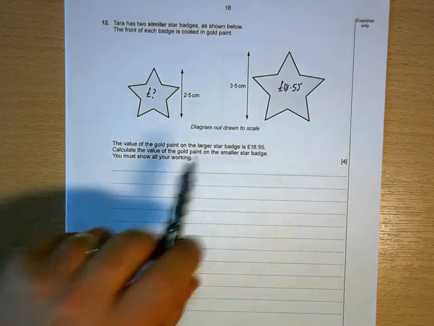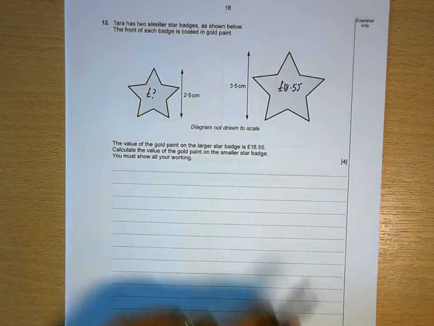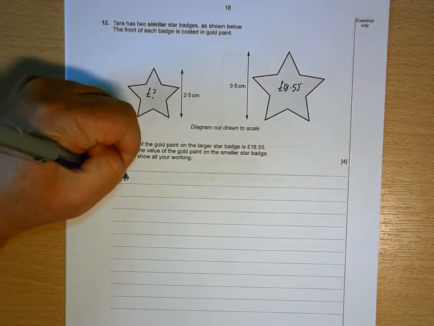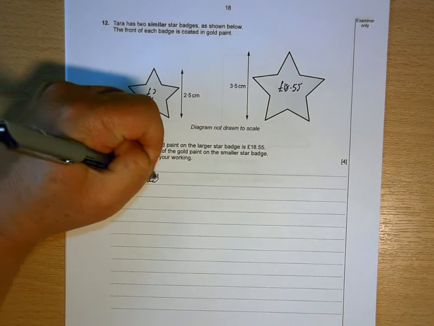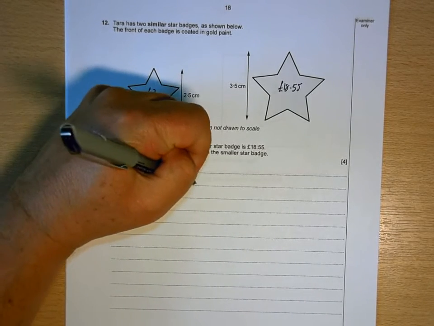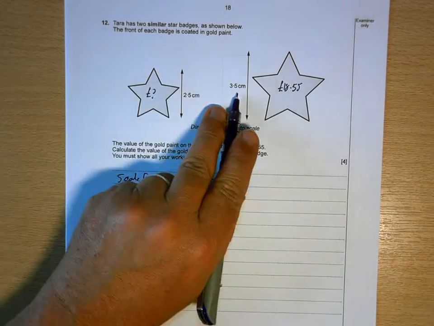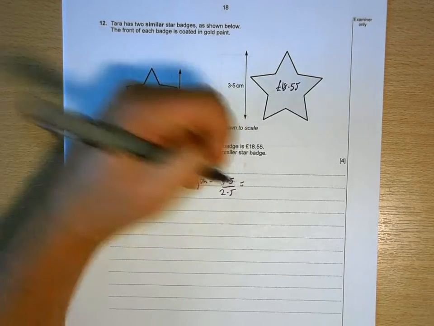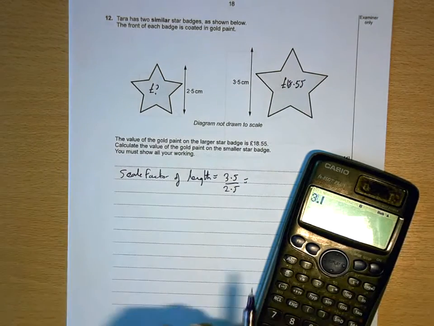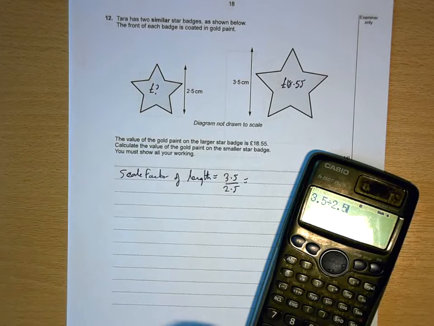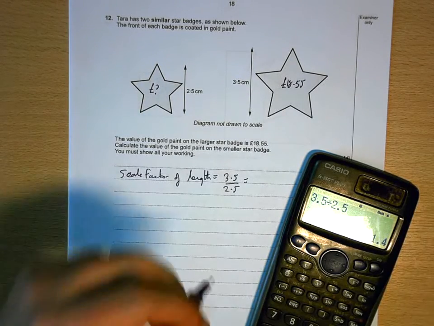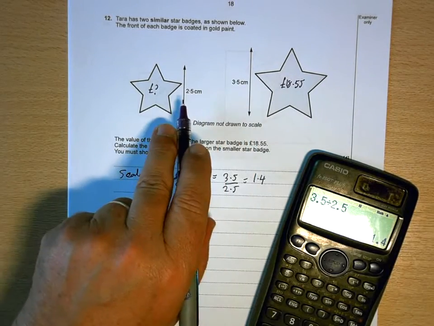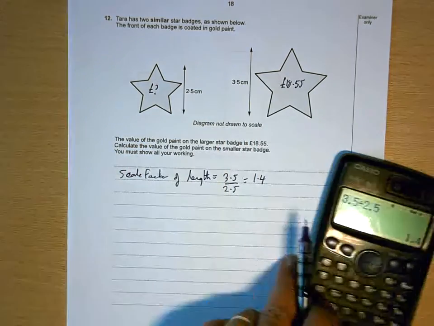So the corresponding pair that we've got is length. So we can work out the scale factor of the length. 3.5 divided by 2.5. 1.4. So this length is 1.4 times as big as that length.